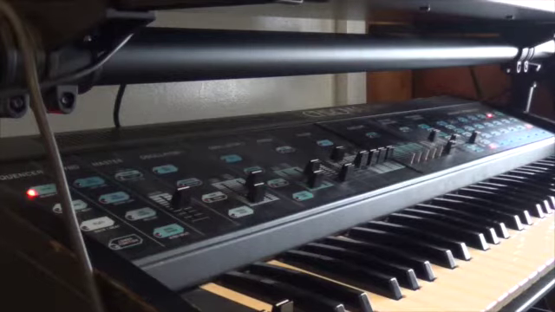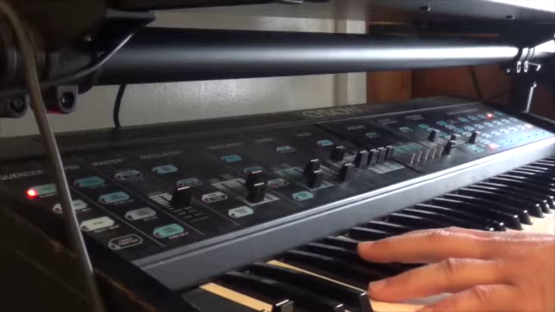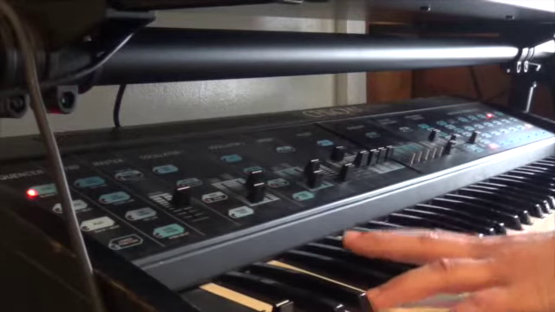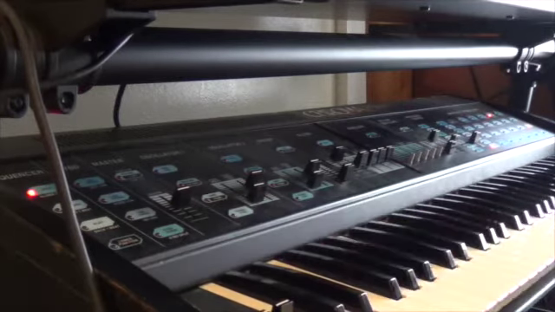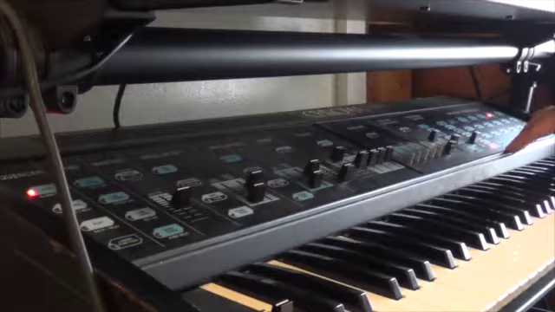Some people have talked about the extent to which there's sort of a phasing effect that you can get out of the oscillators, and you can really hear it. But first, let's get a pretty normal sound. This is a pretty standard sound. And one thing that confuses a lot of people about this synth is the bipolar slider.